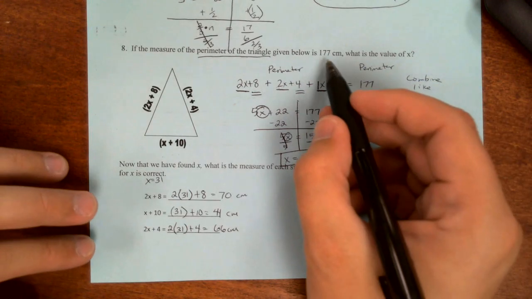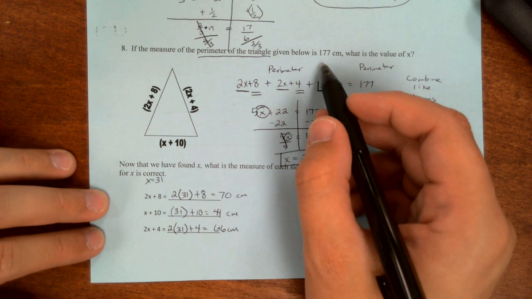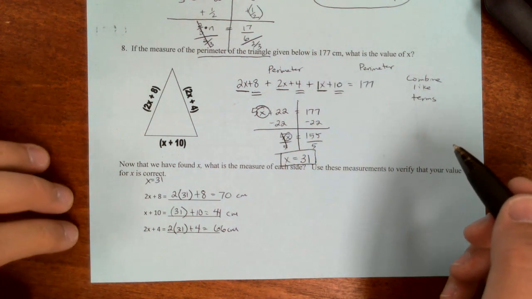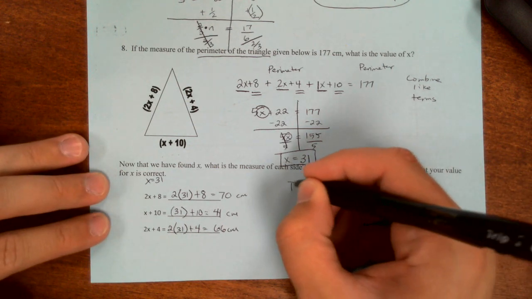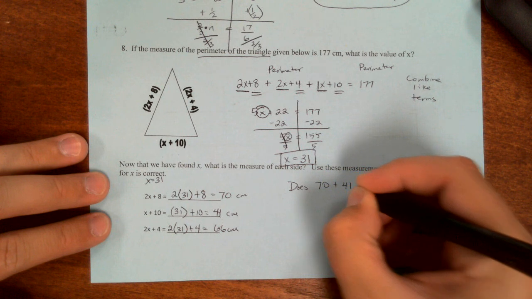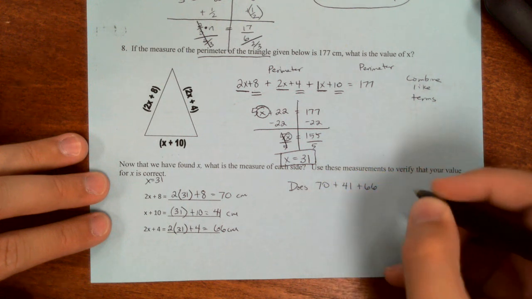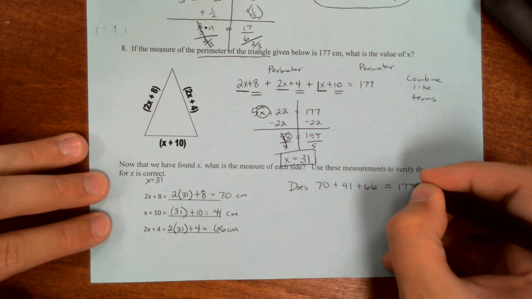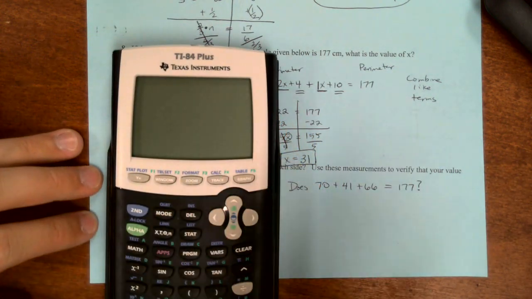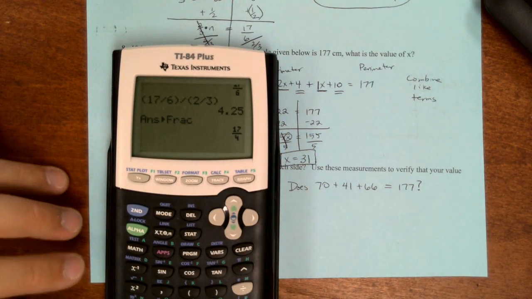So we said earlier that the perimeter is 177 centimeters. That means that when we add up all of the side lengths, we should get 177. So if that's the case, we need to ask ourselves, does 70 plus 41 plus 66 equal 177? If it does, then that means we were successful, that we did our problem right.